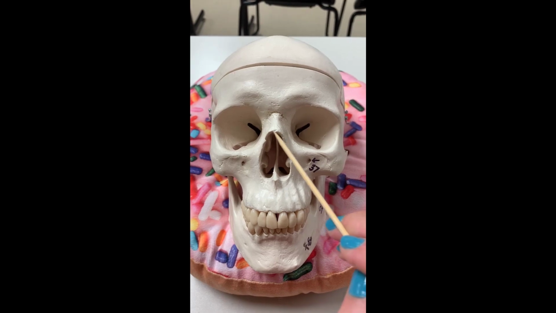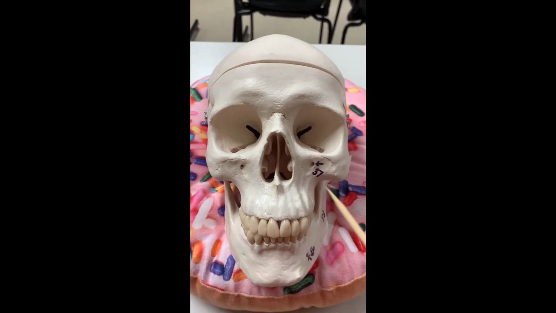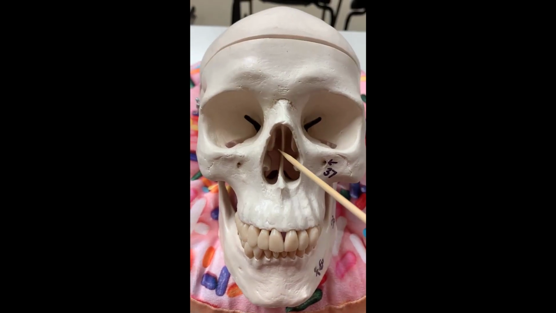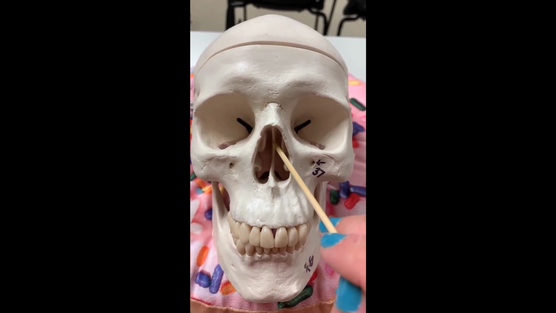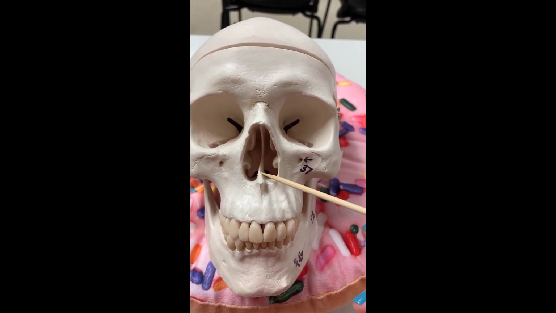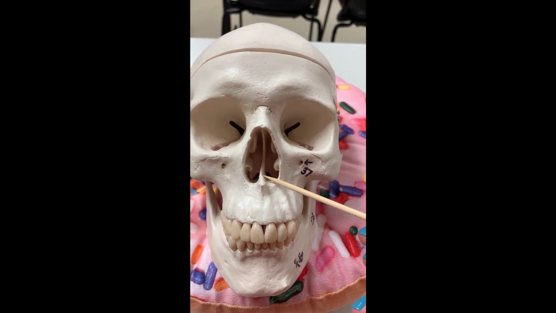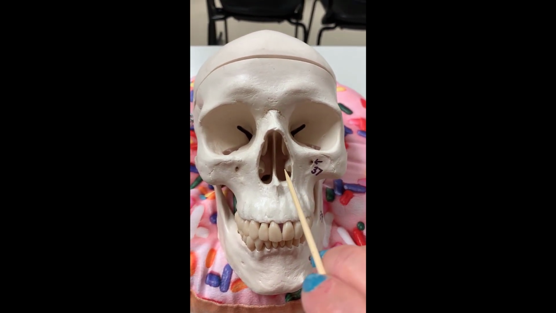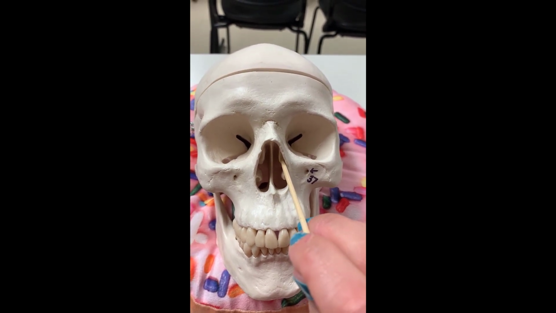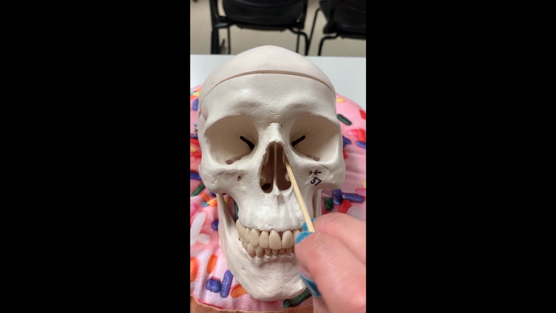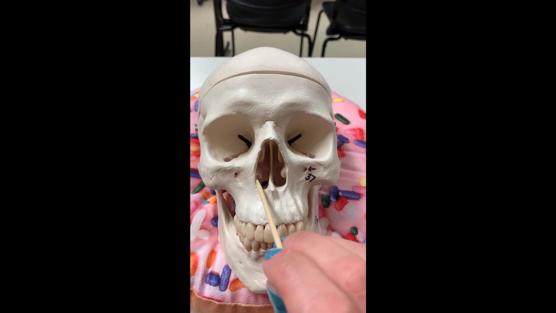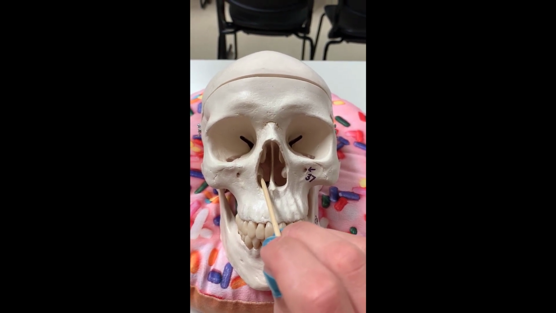This opening, called the nasal aperture, has a few things in it as well of importance. We have the perpendicular plate of ethmoid and the vomer. In addition, we have the inferior nasal concha and the middle nasal concha. And this is mirrored on the other side. Middle nasal concha, inferior nasal concha.